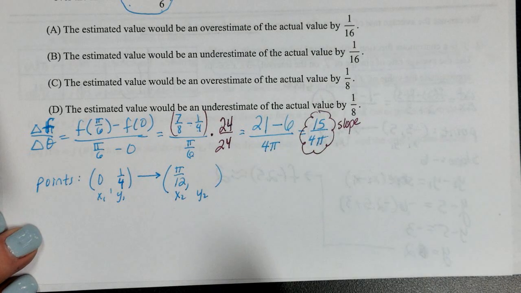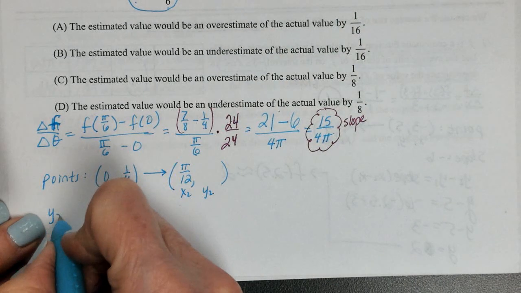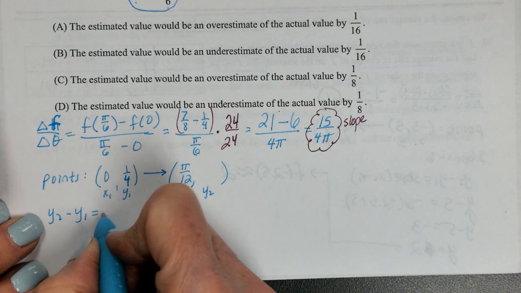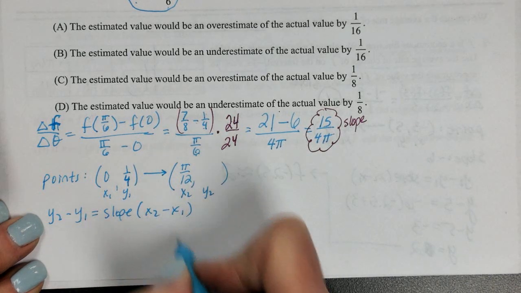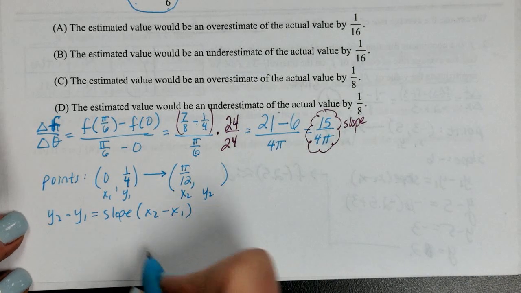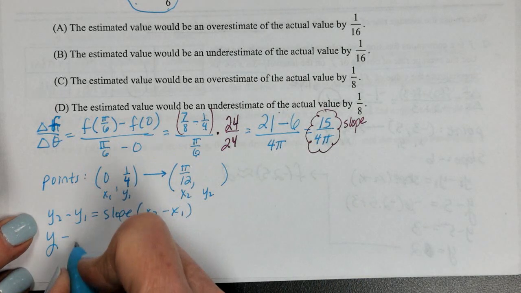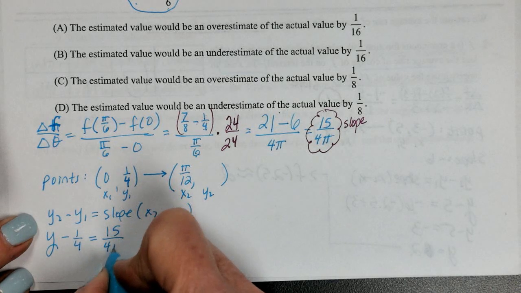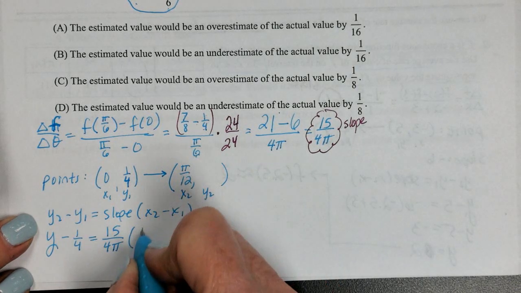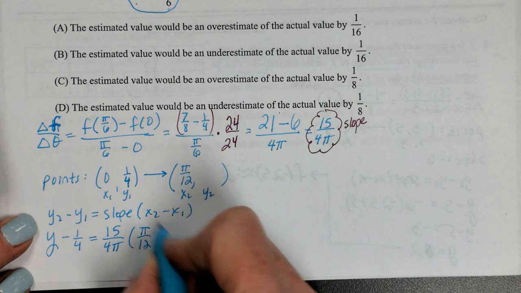And the slope is there. So again, I'm using y2 minus y1 is equal to the slope times x2 minus x1. Okay? So y, that's what I'm looking for, minus y1 is equal to the slope times x2 minus x1.